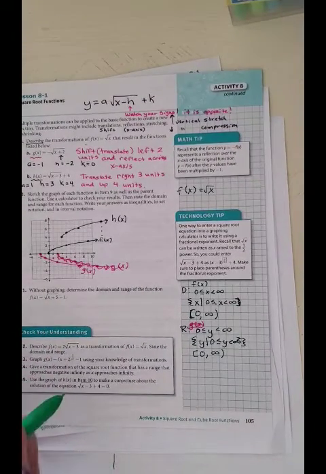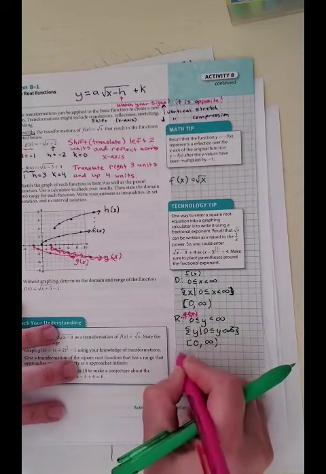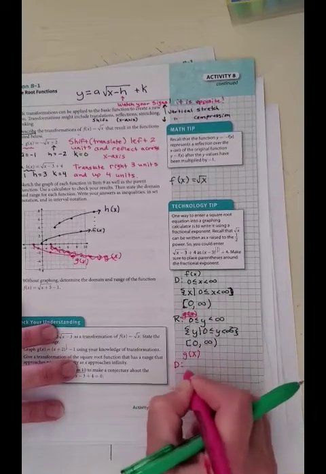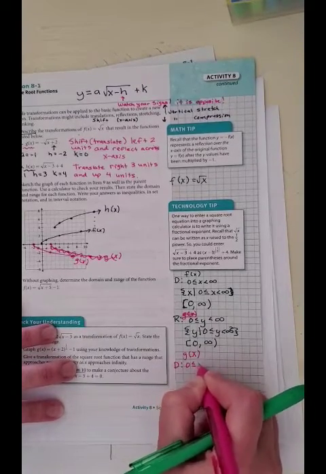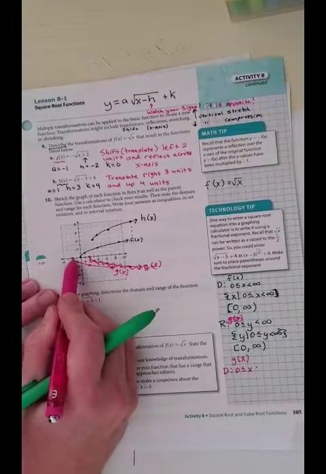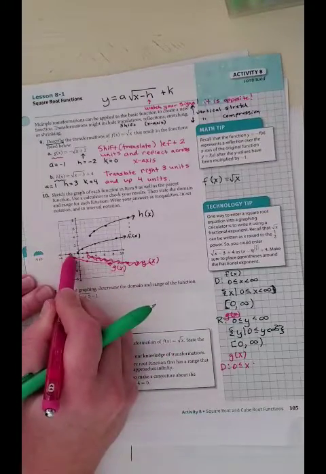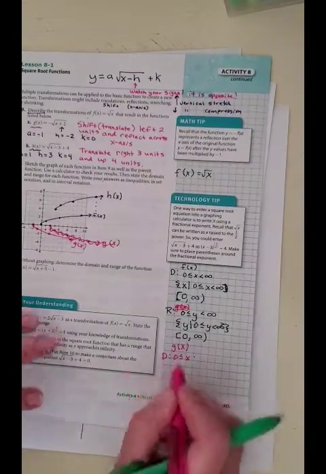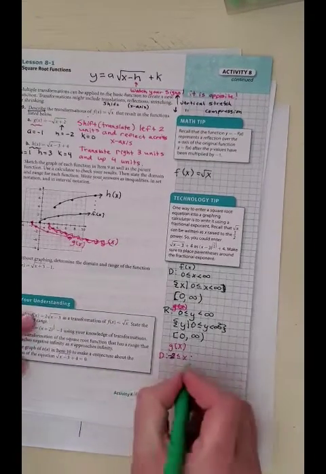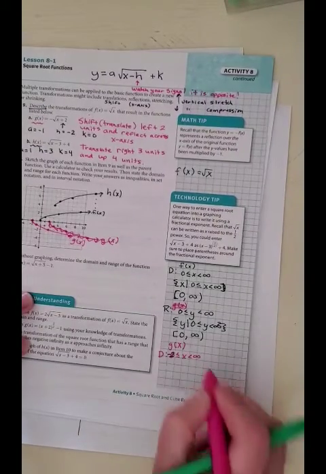For g of x, I think I'm going to run out of room. So for g of x, I'll try to squish it in. For the domain, 0 less than or equal to x less than, oh sorry, not 0. Domain of g of x is from -2 to infinity, right? The lowest point on the x-axis is -2. So I'm going to fix that. That's -2 less than or equal to x less than infinity.